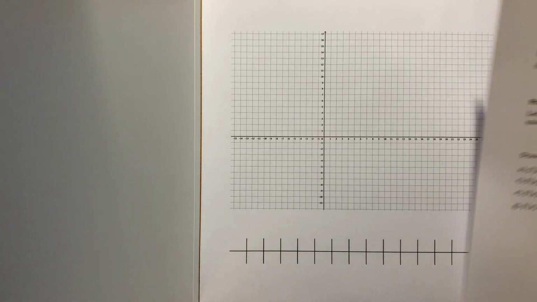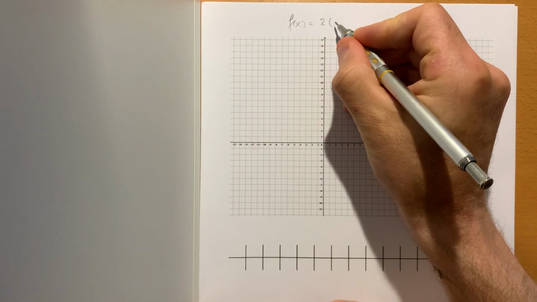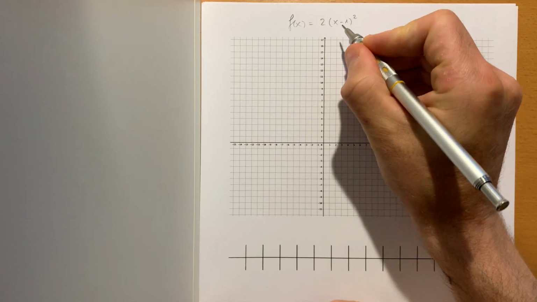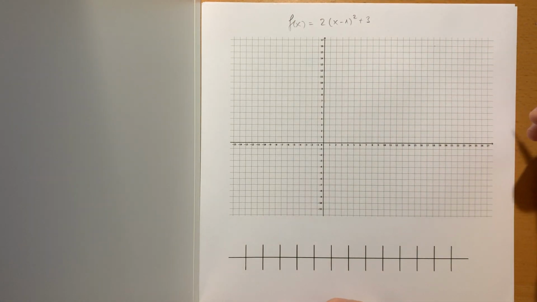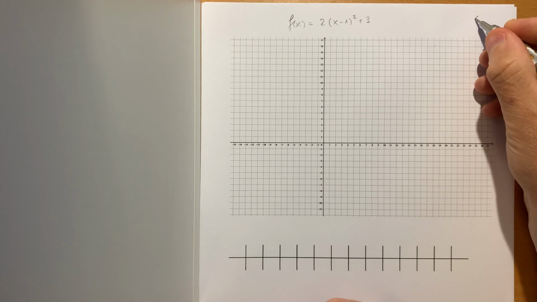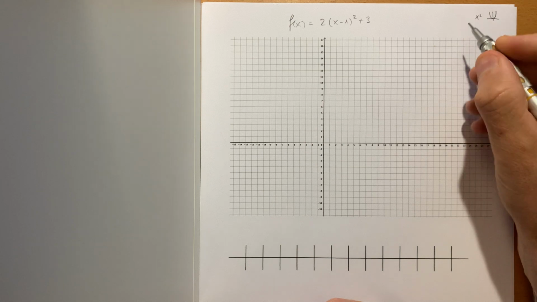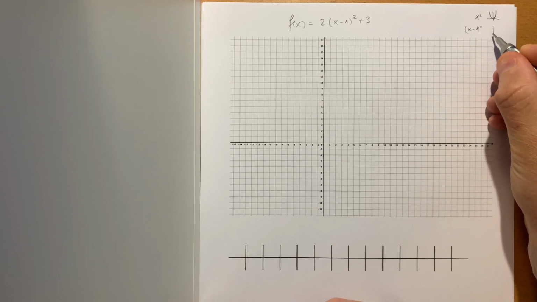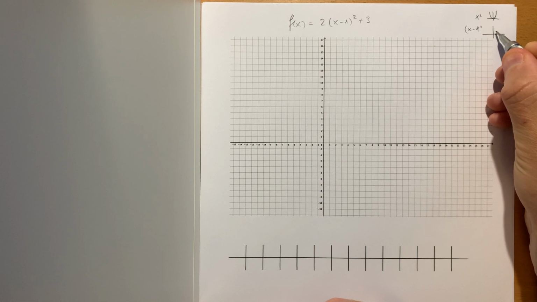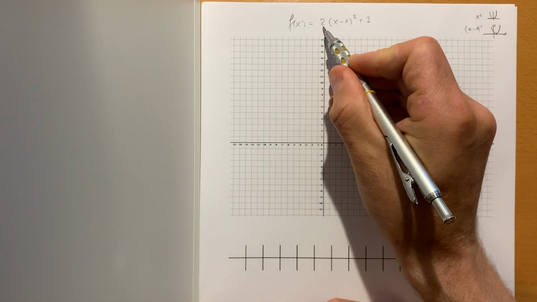The function is f of x equals 2(x minus 1) squared plus 3. We all know that x squared looks like this. Now, (x minus 1) squared will be shifted, translated to the right by 1 unit, but it's still the original parabola. Now we have a 2 in front of it.